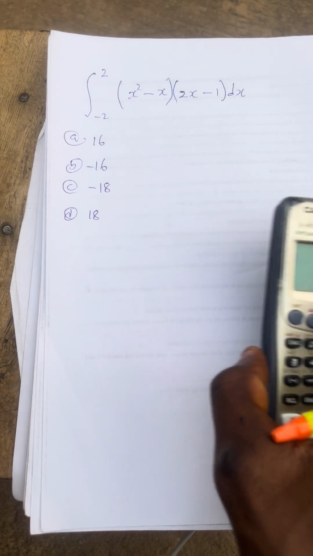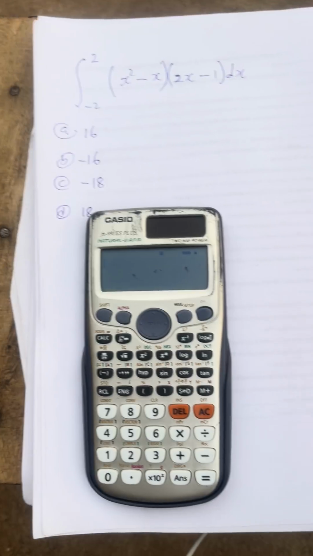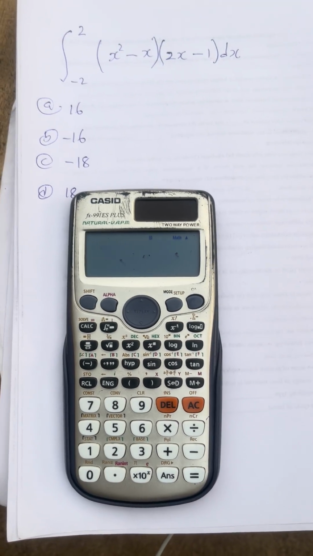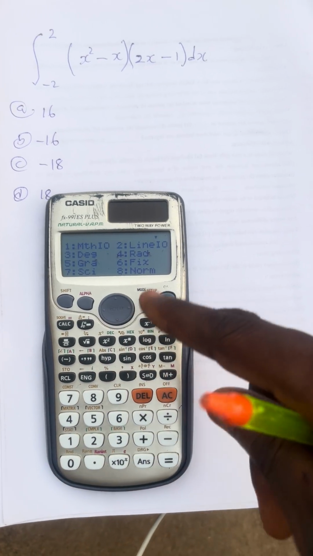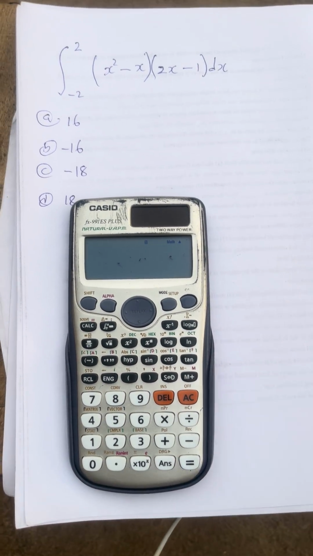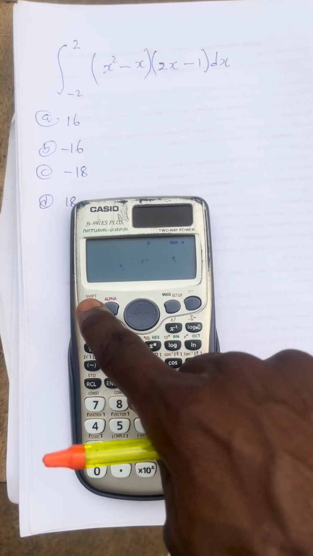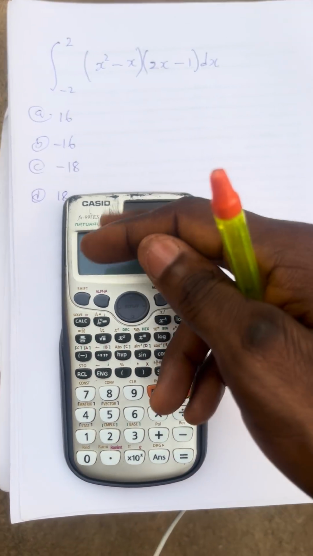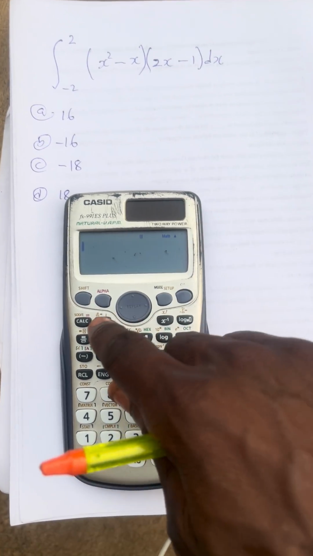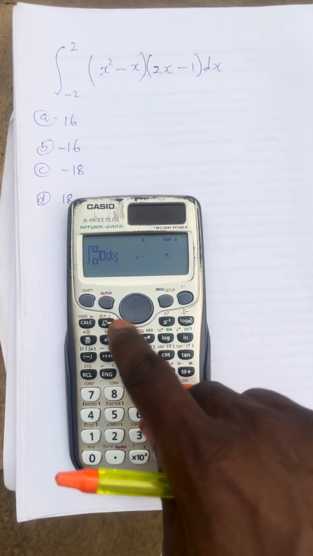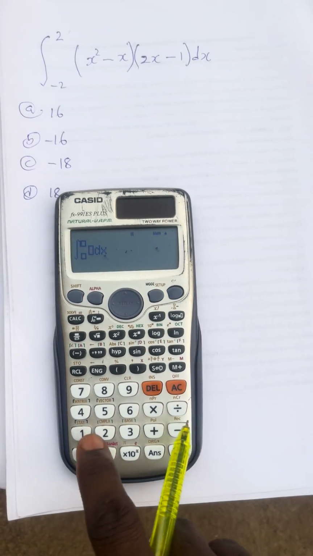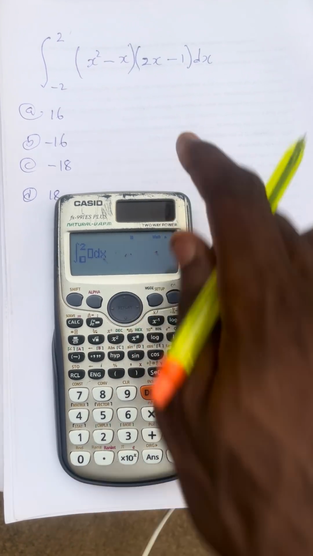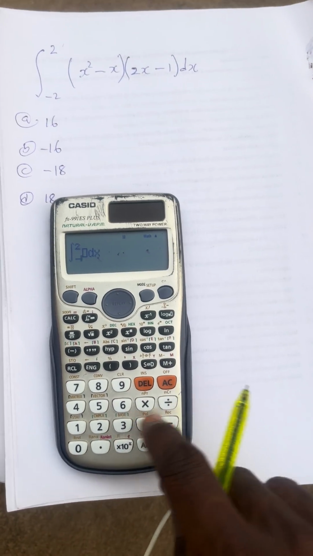Now, if you want to solve this one, it does not contain sine, cos, etc., so our calculator must be in degree. Firstly, take your calculator to degree. That's shift mode, degree, that's 3. Because this one has limits, you don't press shift; you just press this button, in which you come to your upper limit here, which is 2. Then come down here, this is the lower limit, and that is minus 2.